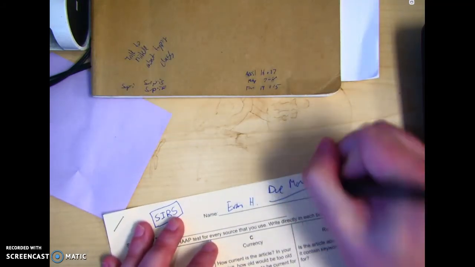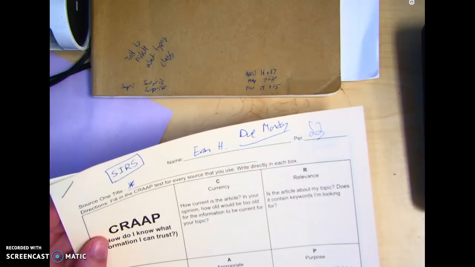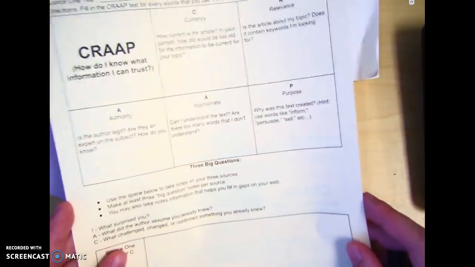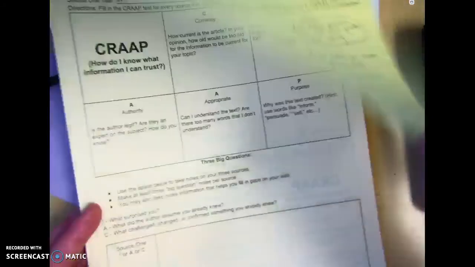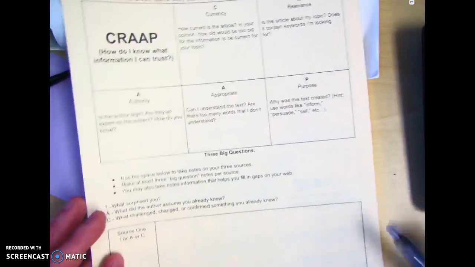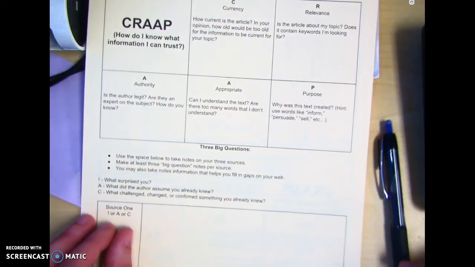Then next week, we're going to start working on our public service announcement. We're going to be using information that we gather from our research. We're going to be using your thoughts from your web in order to make a public service announcement, raising awareness on the issue you've chosen.